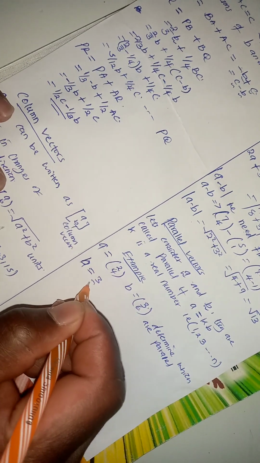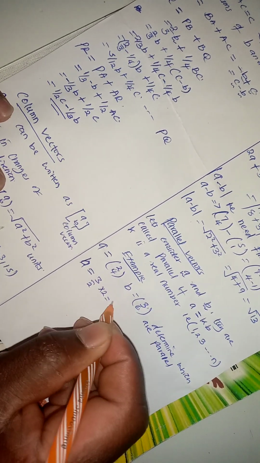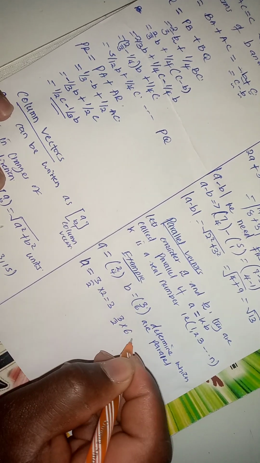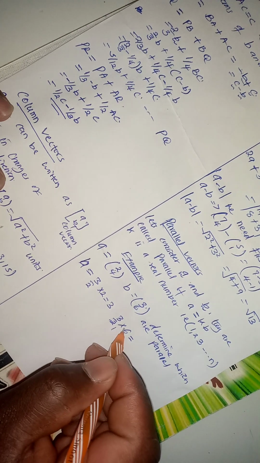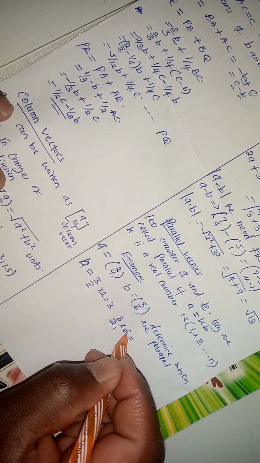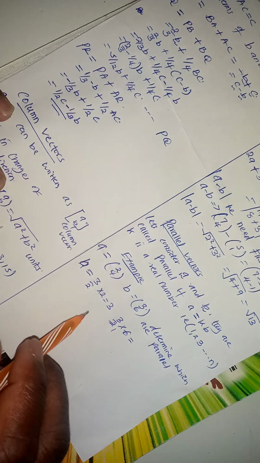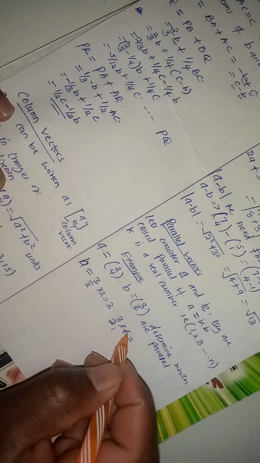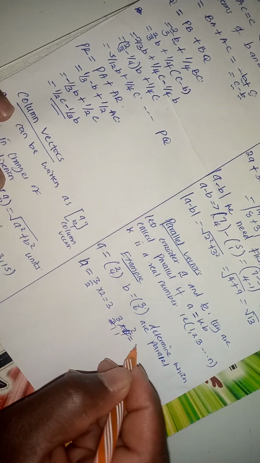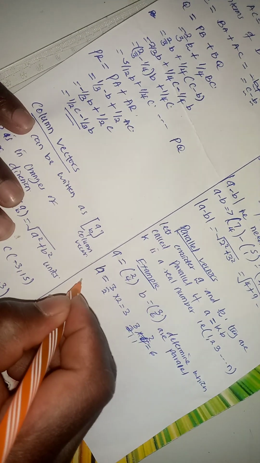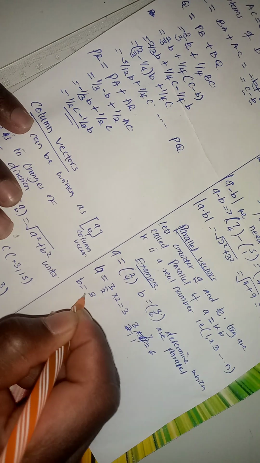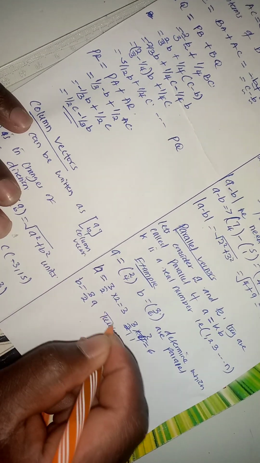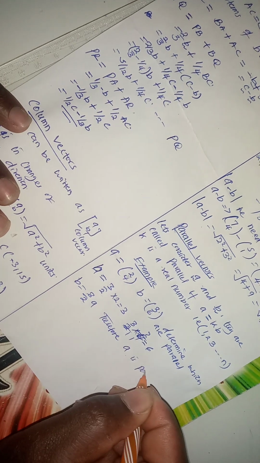So 3 over 2 times 2 is equal to 3, and 3 over 2 times 4 is 6. Now we can say that b is equal to 3 over 2 times a. Therefore, a is parallel to b.